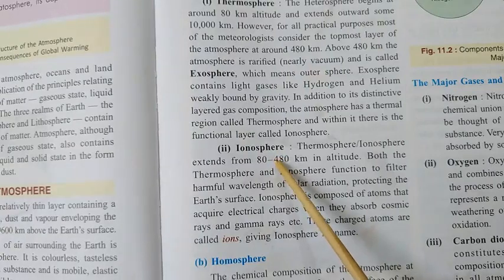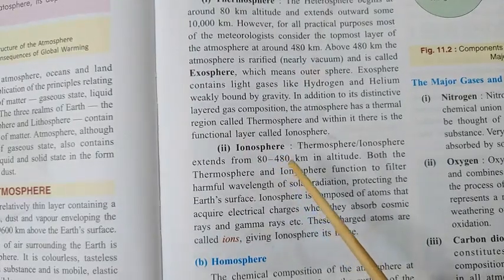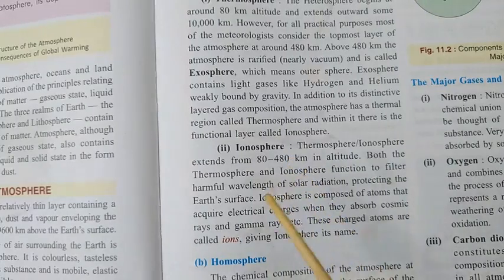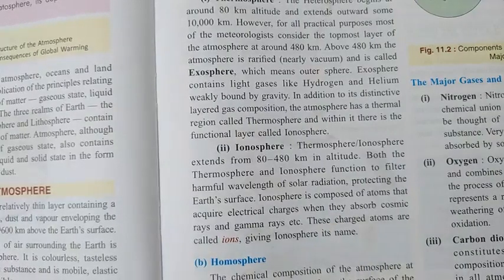It doesn't allow it to escape the atmosphere, so the radio waves travel within the atmosphere, and this is how different stations catch them. This is the function of the heterosphere.